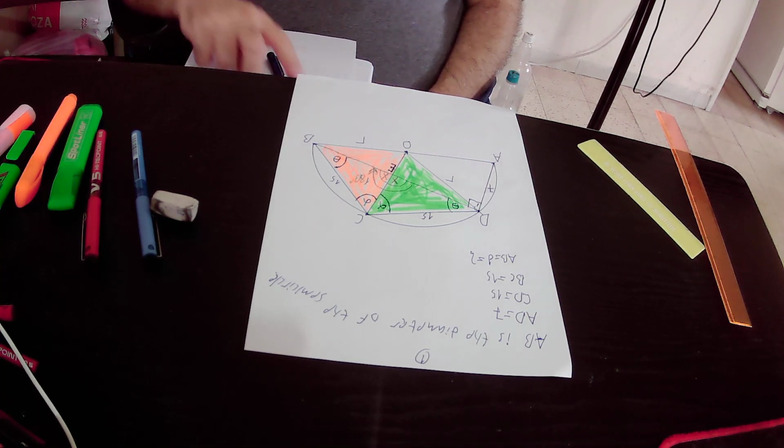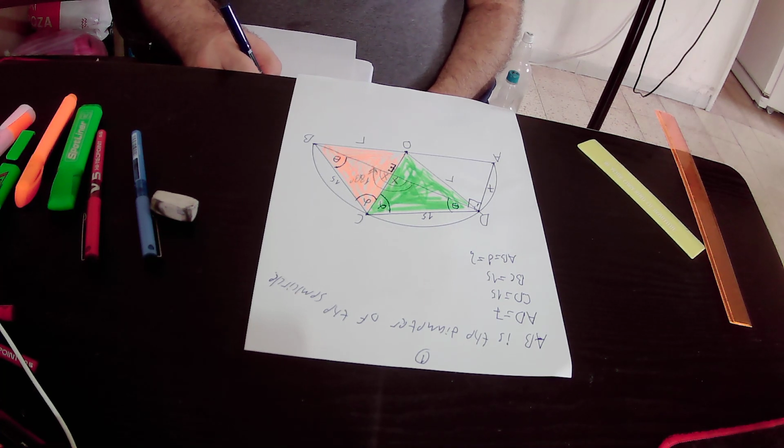So from the other side, angle DEB equals 2x in its size.